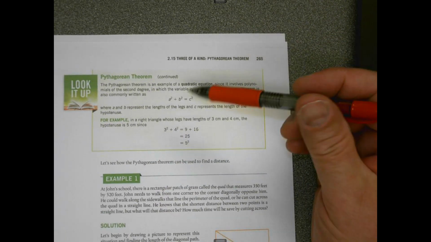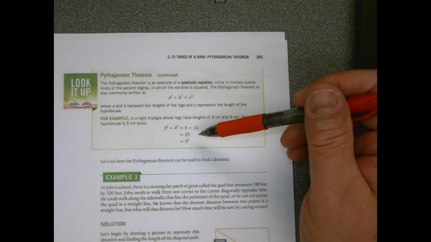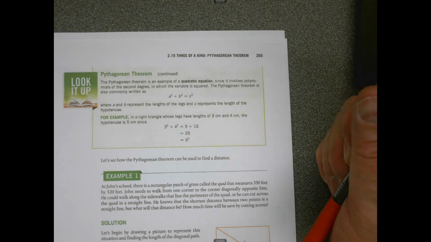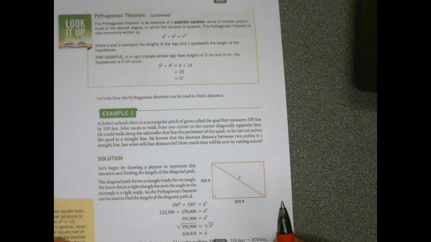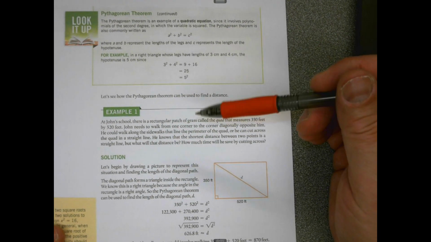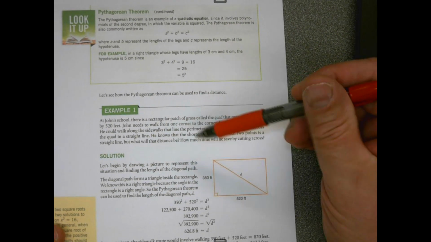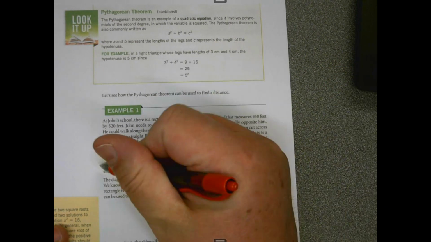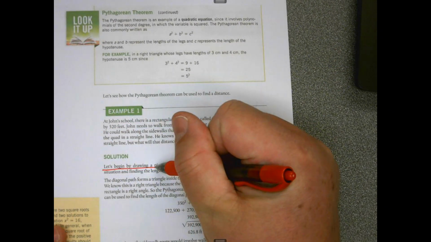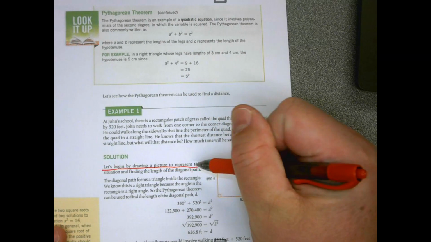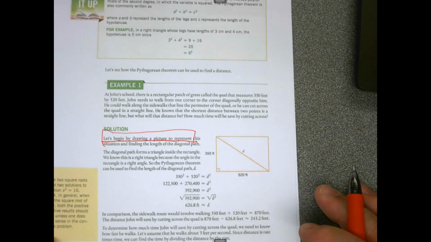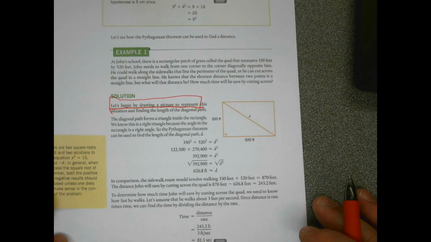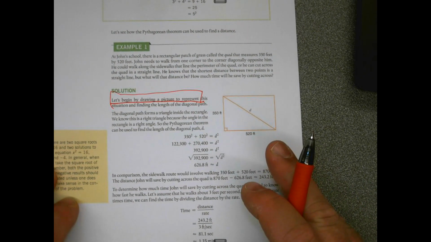Okay. They give us an example, and we all know how to solve this. And when we use word problems, please, the first thing you have to do is draw a picture. Draw a picture of the right triangle. It takes less than a second and it will help you tremendously.